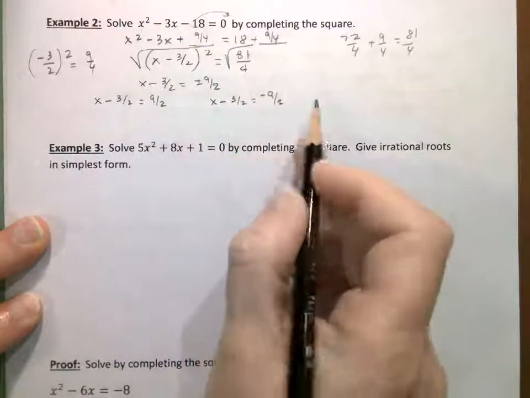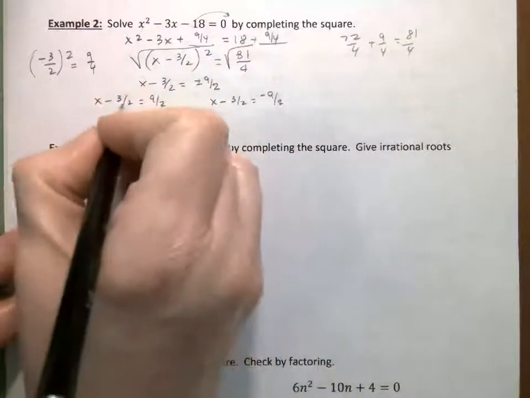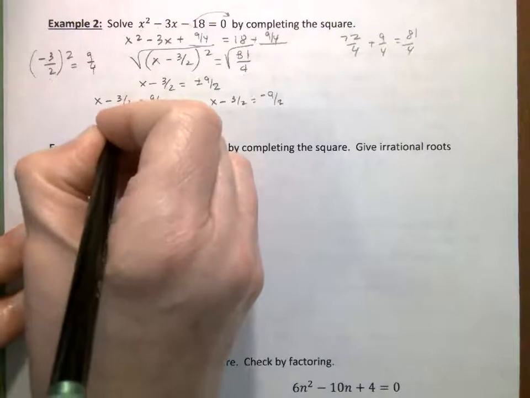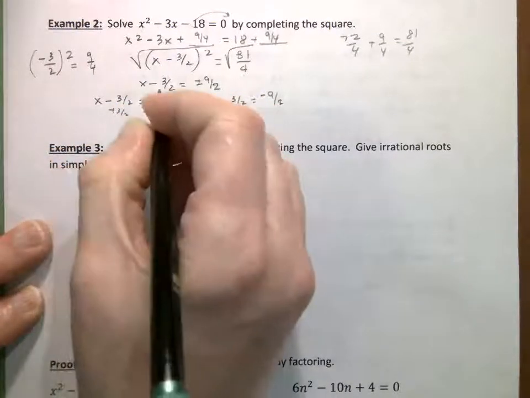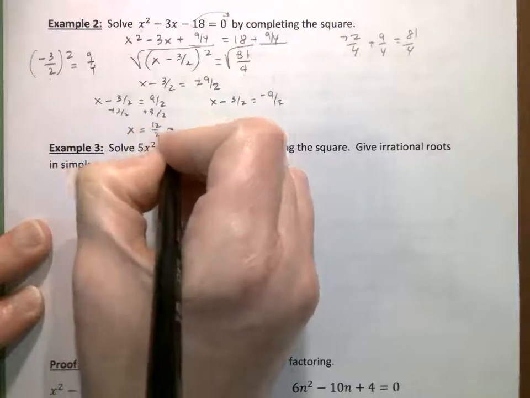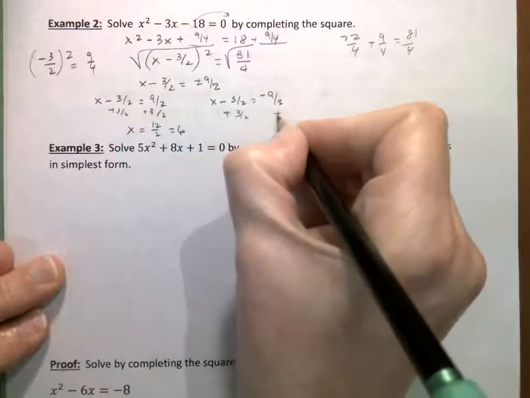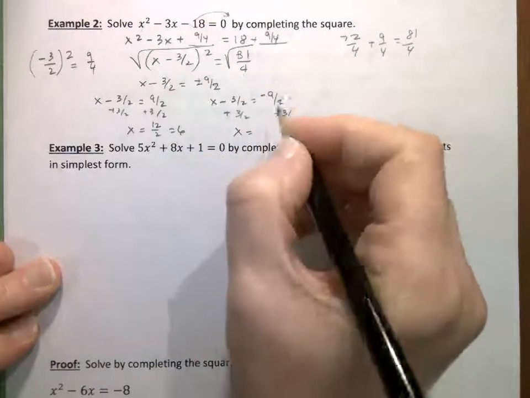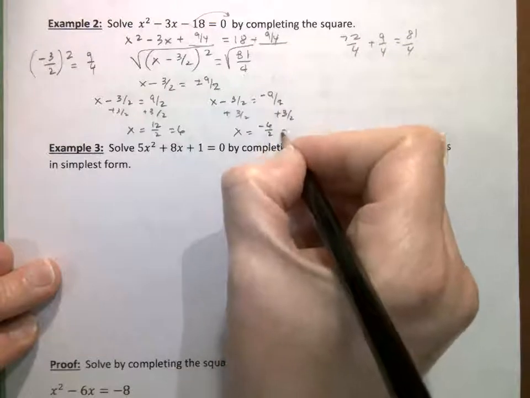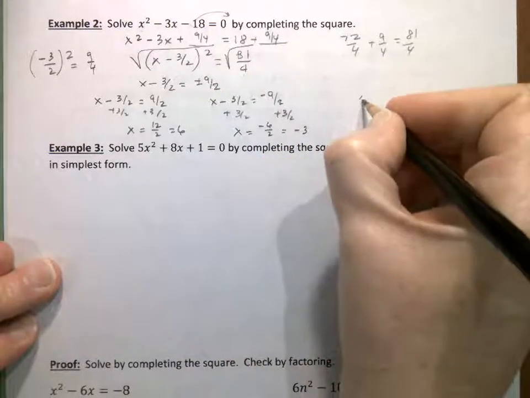Don't change anything to mixed numbers. Just keep it the way it is. It's going to be easy, you'll see. So if I add 3/2 to both sides, I end up with x is equal to 12 over 2, which is 6. Okay, here I'm going to add 3/2, and I get x is equal to negative 6 over 2, which is negative 3. So my answers then are 6 and negative 3.